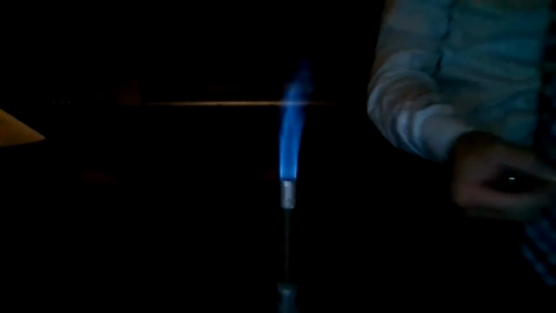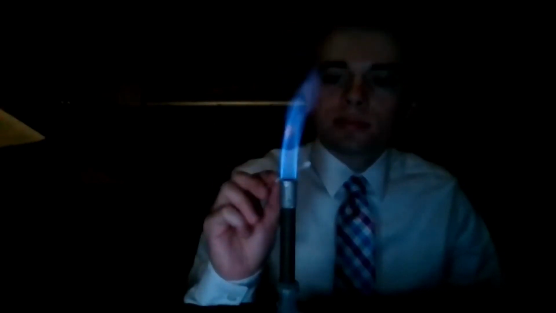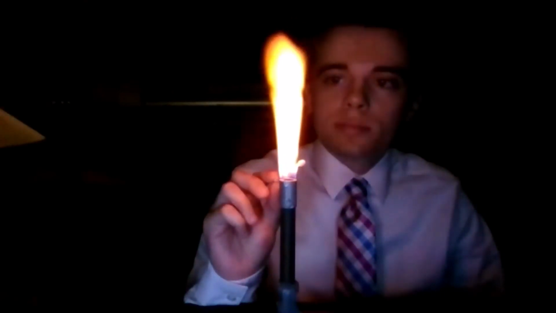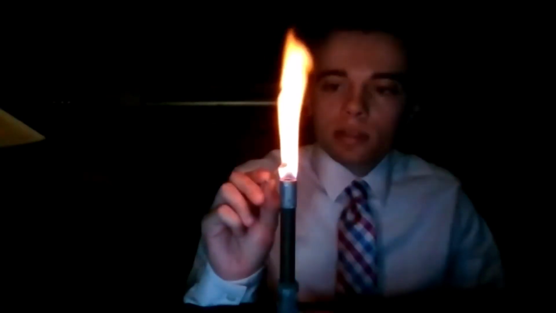Okay, so I dip some strontium in. Ooh. I don't know if you can see this one as well as I can, but it's very similar to the sodium one that we just did, but it's a little more red.